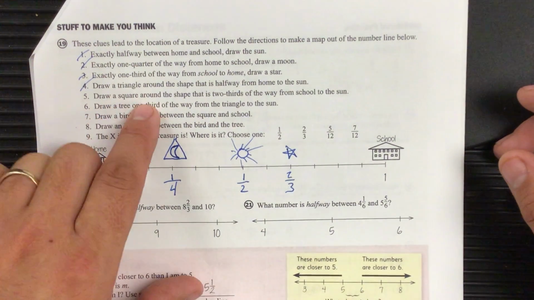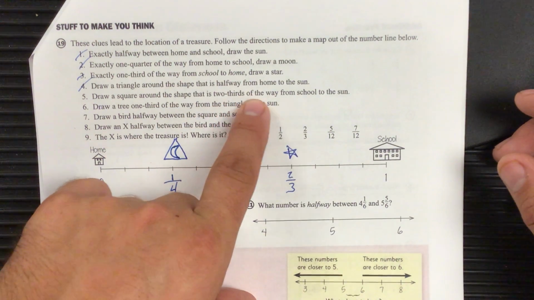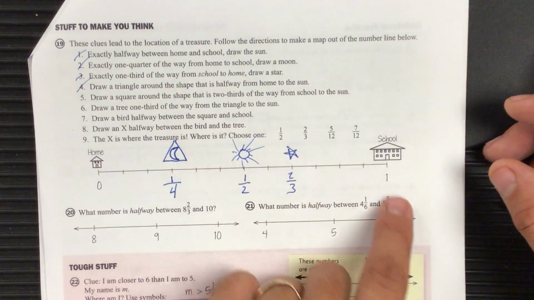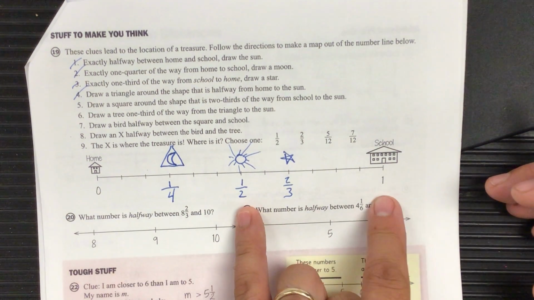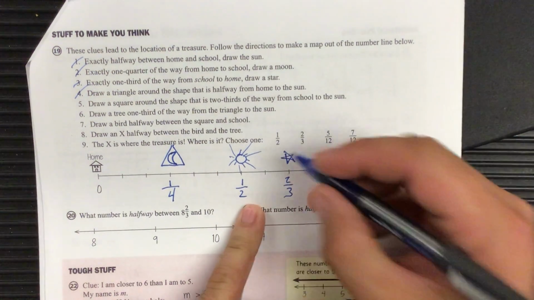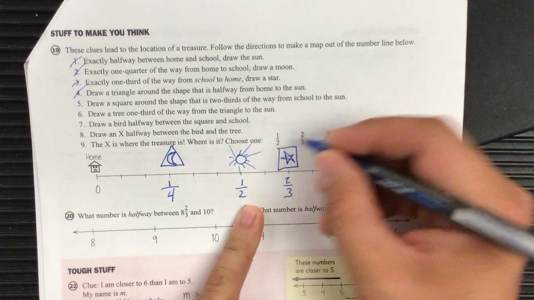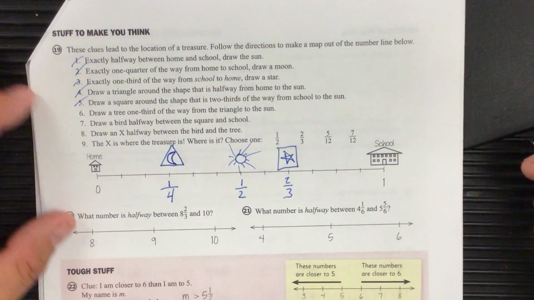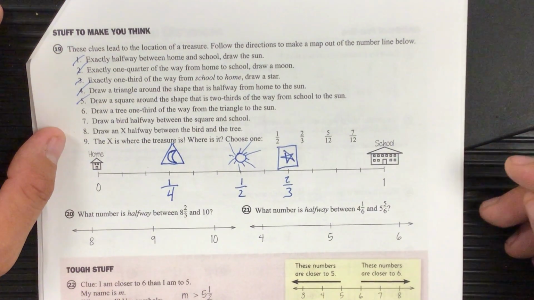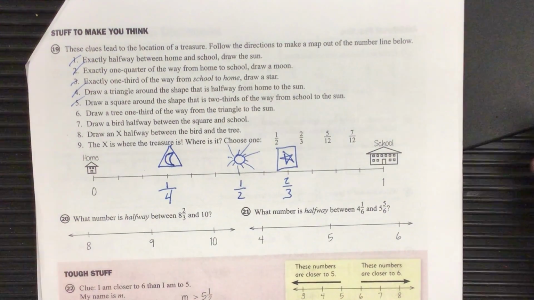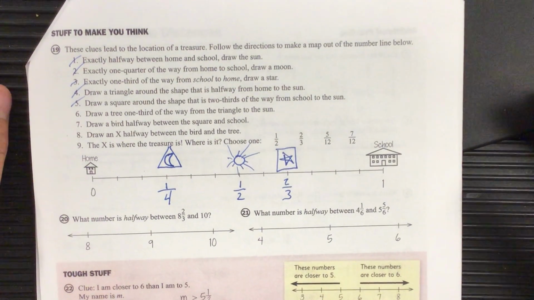Draw a square around the shape that is 2/3 of the way from the school to the sun. Which one is 2/3 of that way? Star. The star. And obviously, if one of these would be in the wrong spot, we'd be in trouble, right? They're all depending on each other.